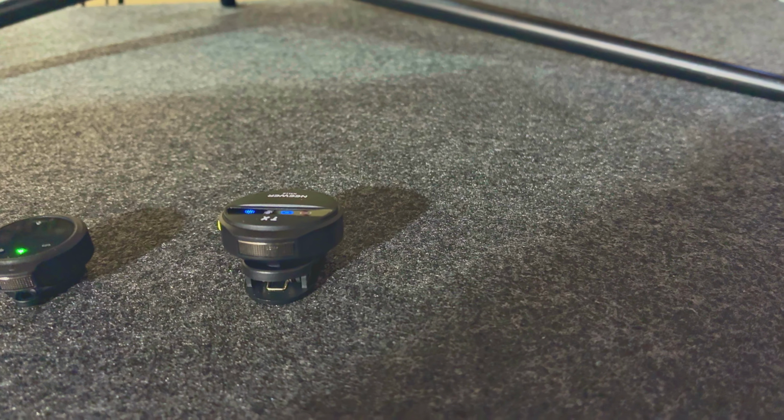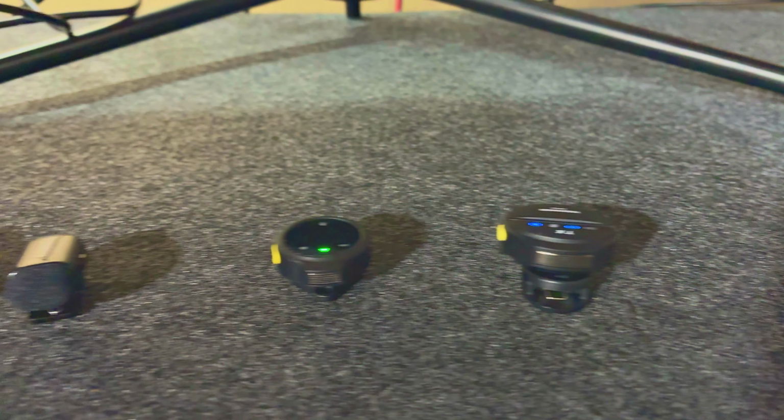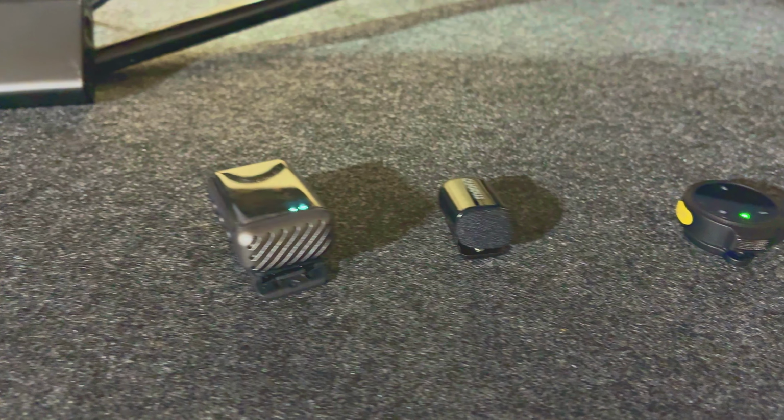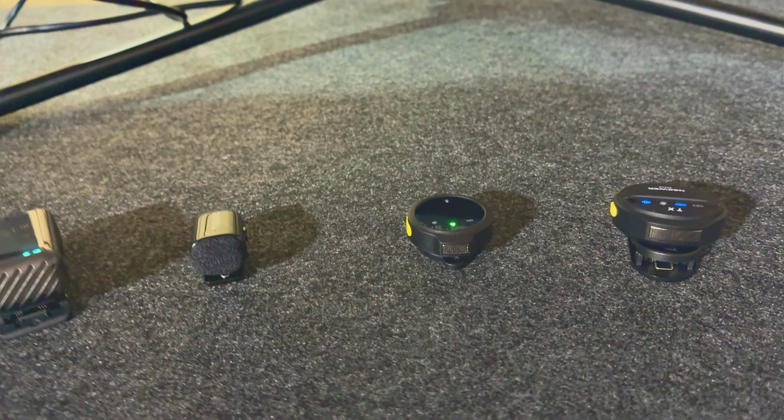So what you're hearing now is a fan blowing in the background, 5 feet away, and these are all set in sound isolation mode. I'm going to do a recording to see how well it can muffle the sound of a fan behind me.